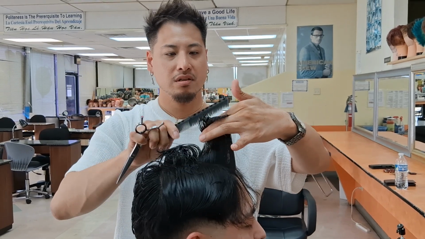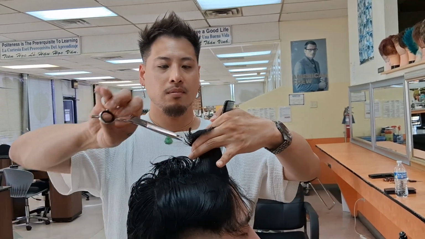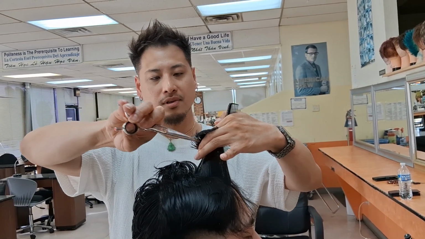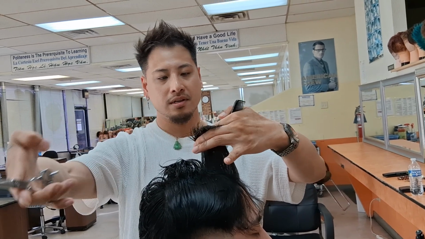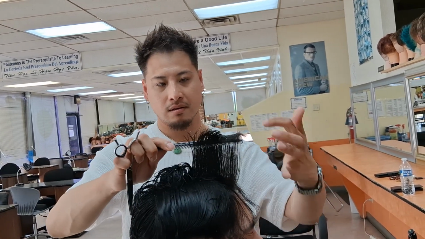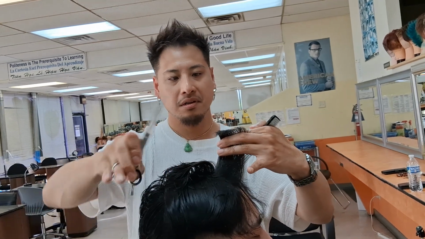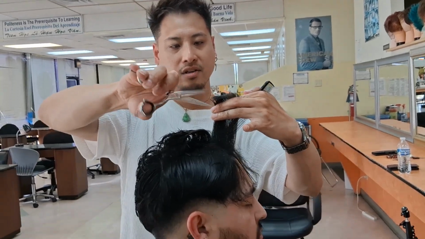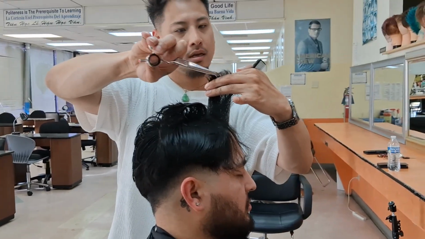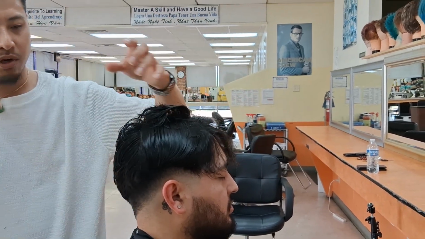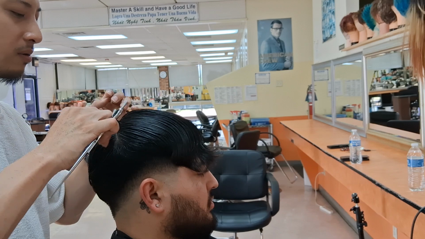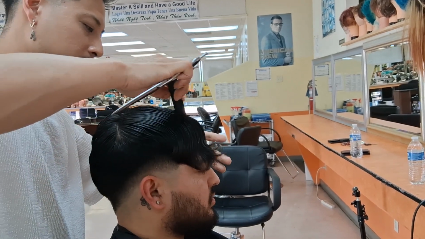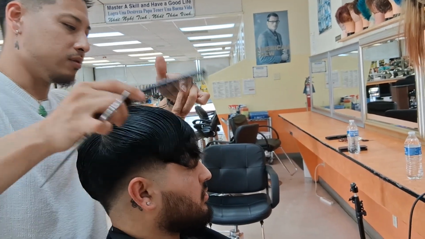You can, but it's gonna knock off a lot of length. Okay. But we're not gonna knock off too much length. We're just gonna knock off about an inch or so, but we're doing it in a textured way. That way, because his hair is naturally wavy, he wouldn't have to spend too much time styling it. And then we're just gonna follow that right there with vertical sections.